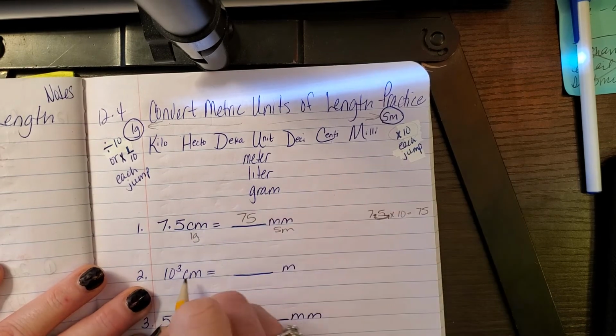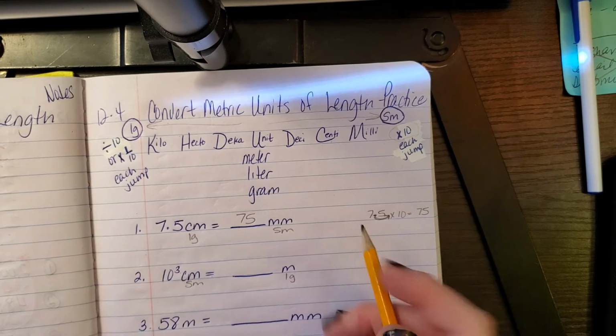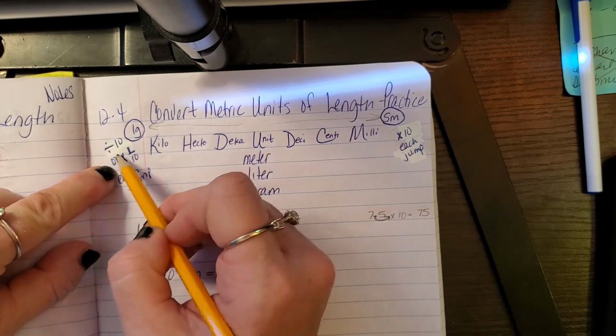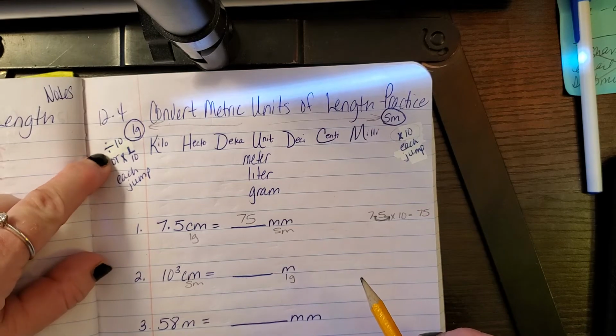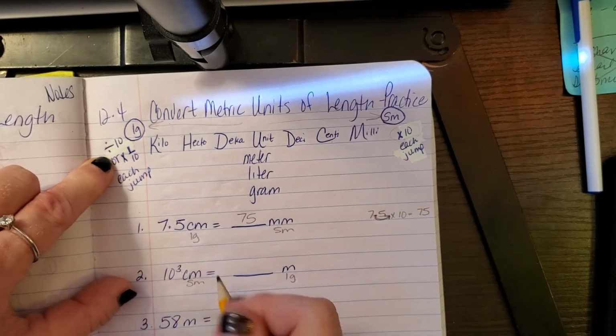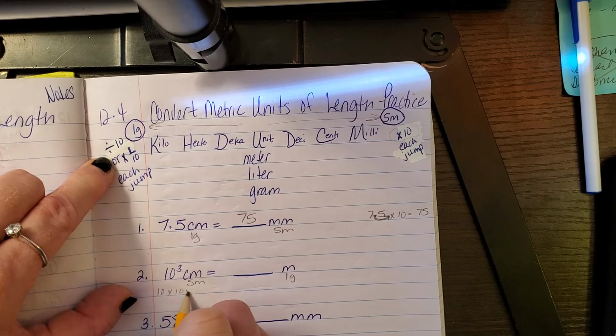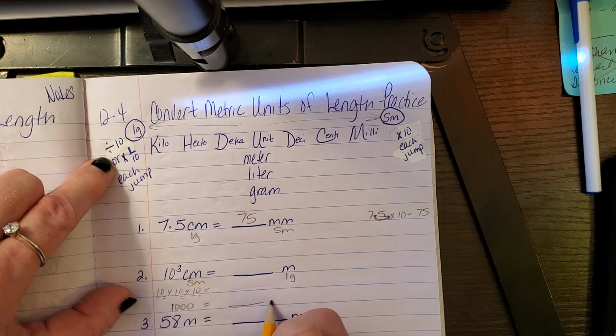All right, so here's 10 to the third power centimeters equals blank meters. Well, I know centimeters are smaller than meters, which are larger, so I'm going this way, which means I'm going to have to divide by 10 each step, each time I jump from one to the other. So what is 10 to the third power centimeters? Well, that's 10 times 10 times 10, which equals 1 times 1 times 1 is 1. Add 3 zeros. 1, 2, 3. So we have 1,000 centimeters heading over to blank meters.